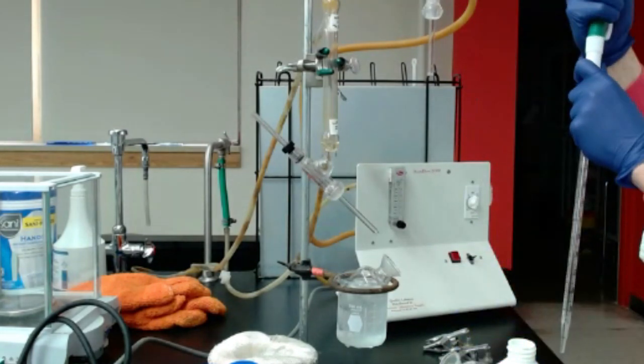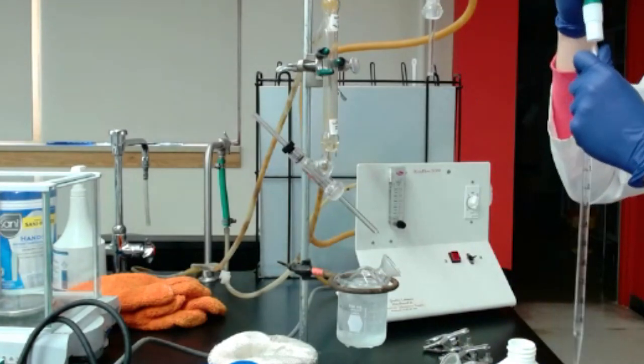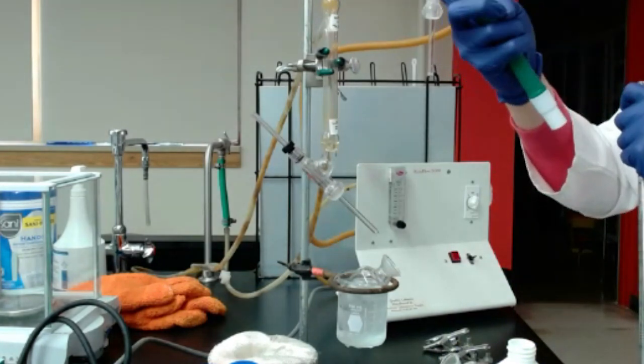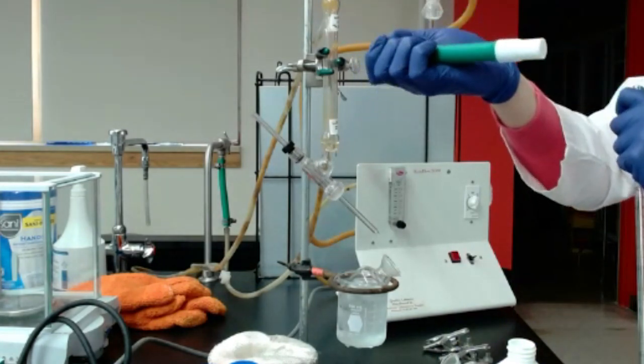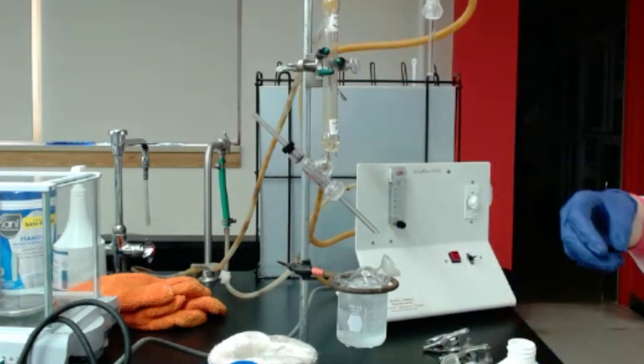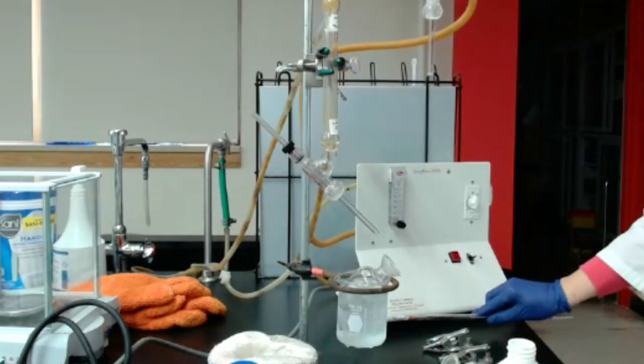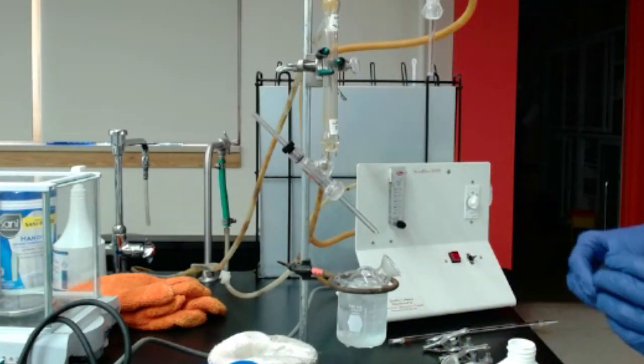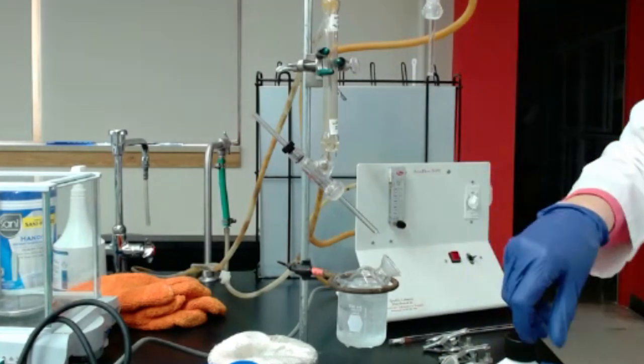Then make sure you keep that pipette straight, because if you move it, you might have some going into your pipette pump. So make sure you don't turn it in the other way.